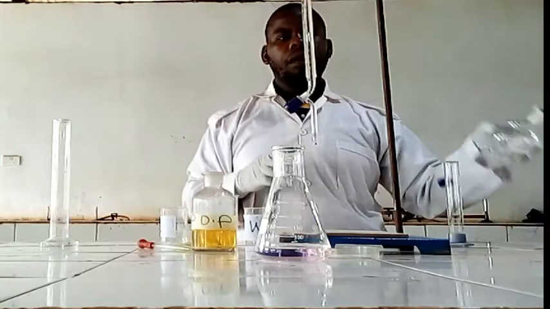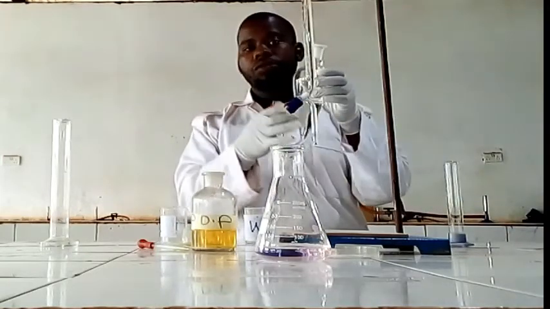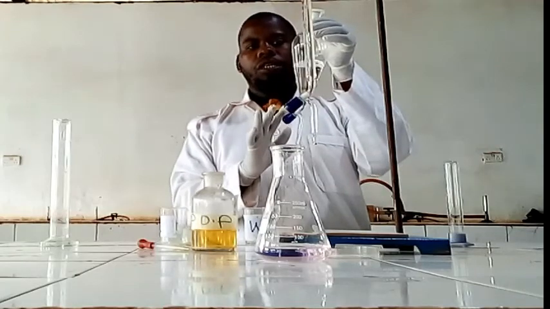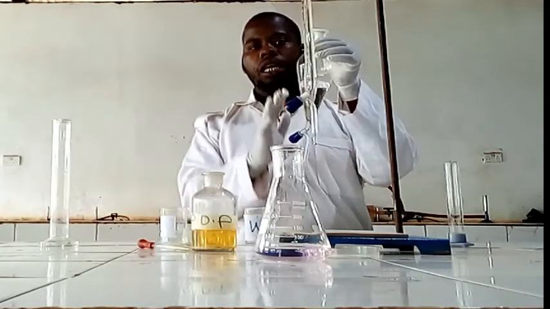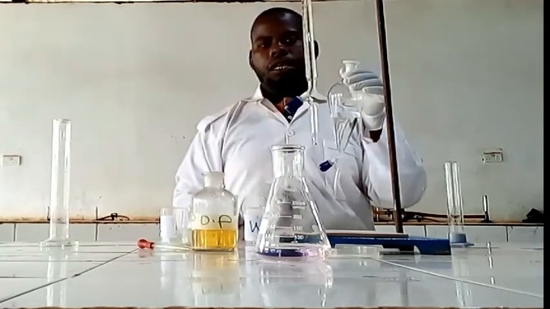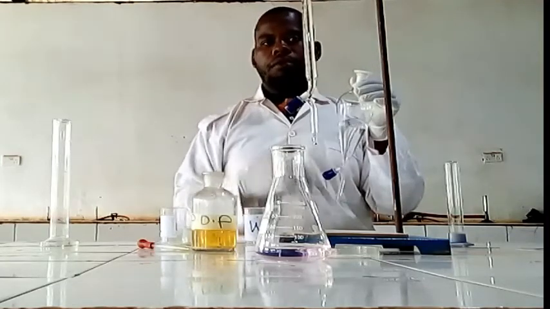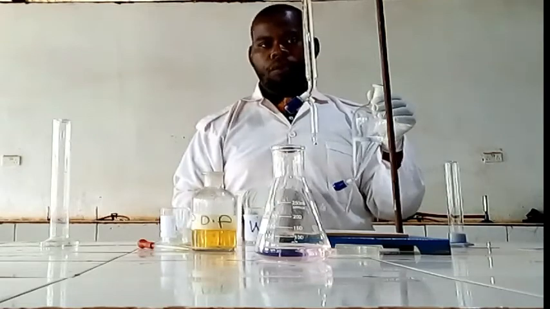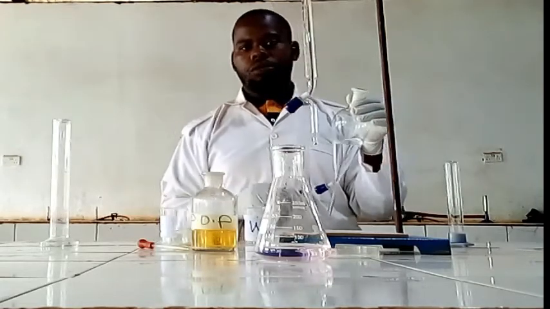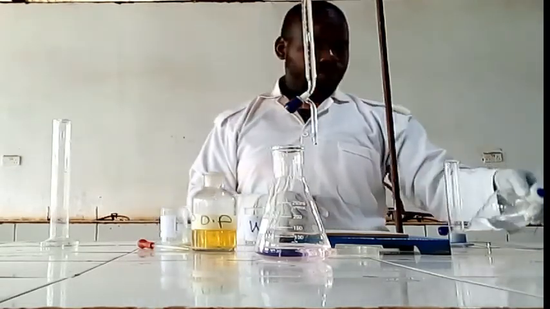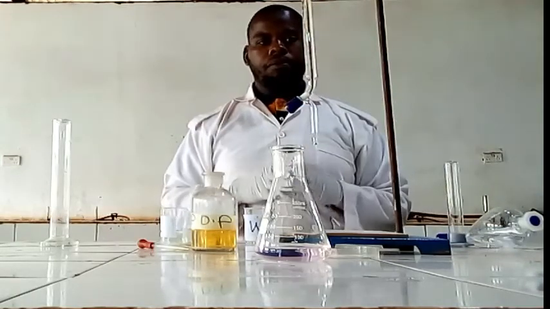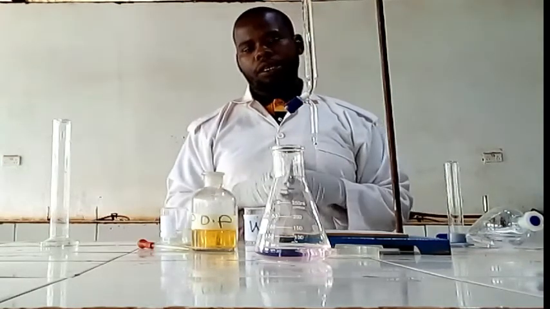So, the concentration is reduced by the organic solvent. There's the distribution of succinic acid to the organic layer that caused the volume to change from the initial 25 to 22. So that is how we can perform an experiment on partition.